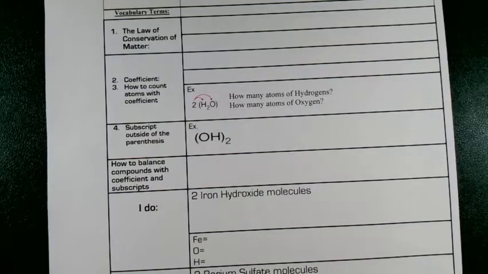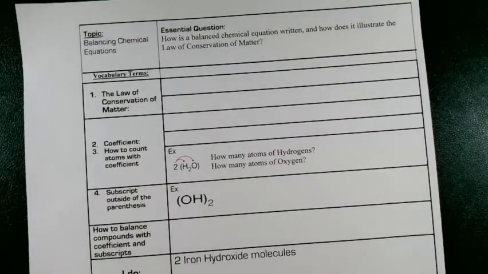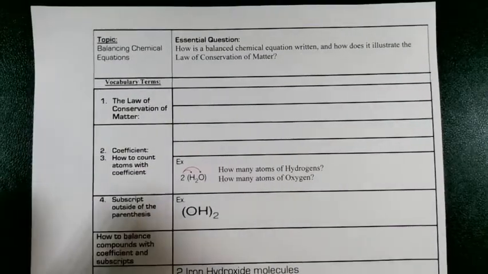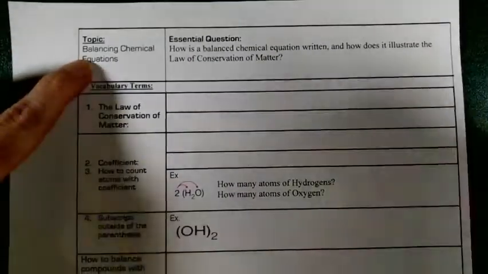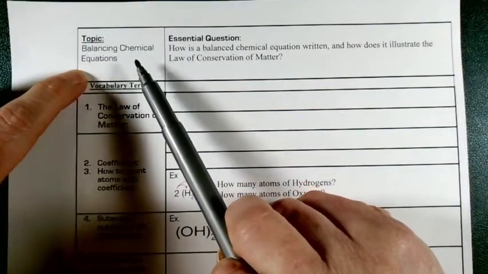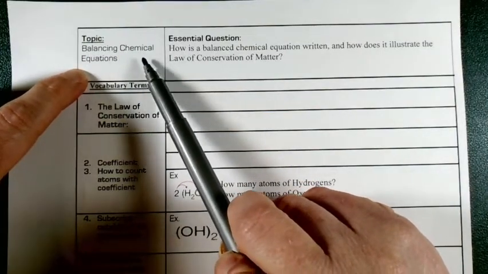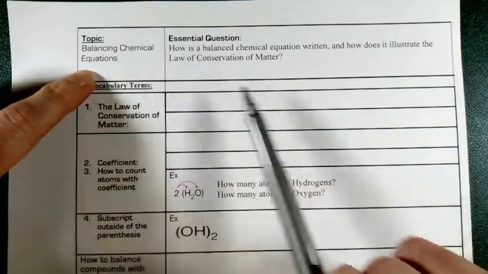We are going to go ahead and talk about starting on balancing chemical equations. Last semester when we talked about physics, there was a law that I brought up. We're going to revisit that just a little bit. Before we do that, let's take a look at our topic, which is balancing chemical equations. This is just adding on to counting atoms.